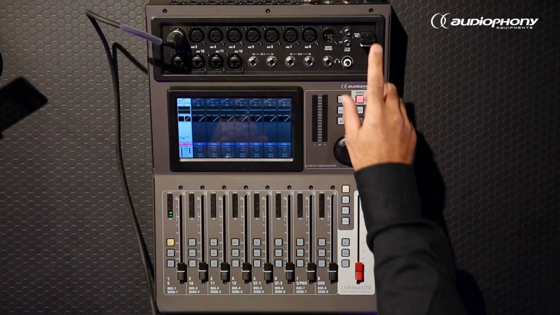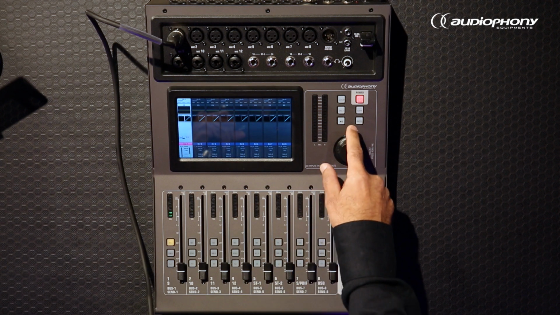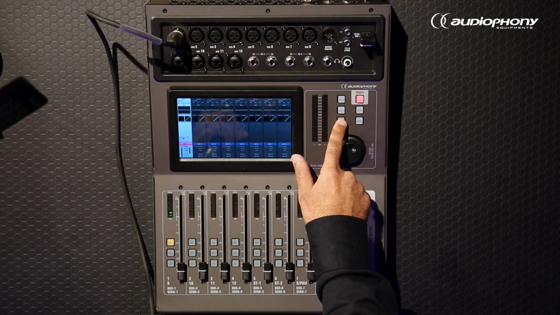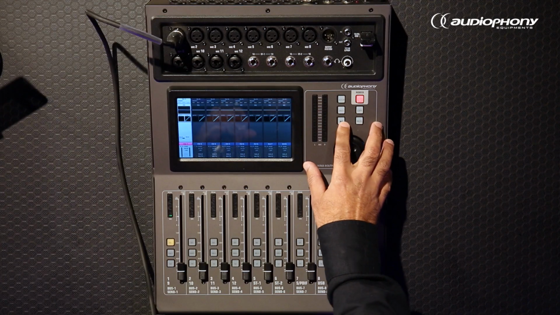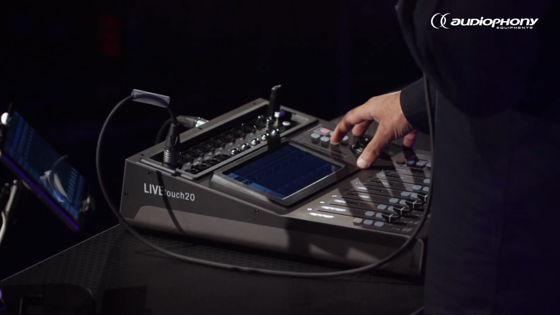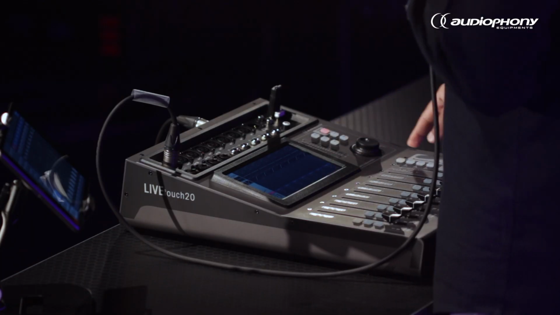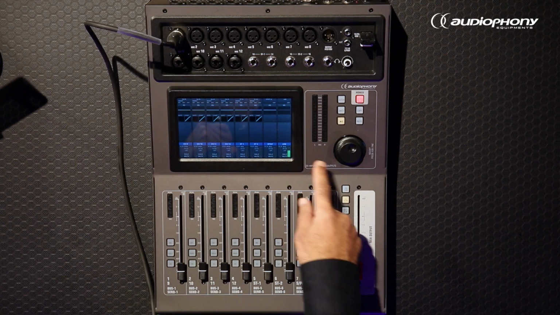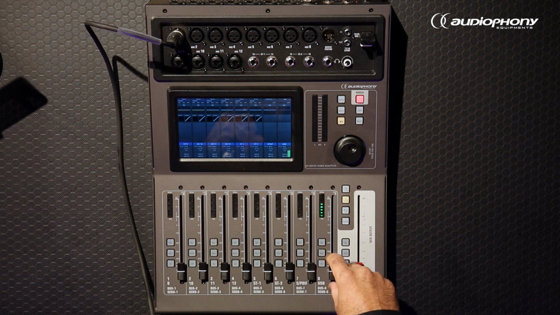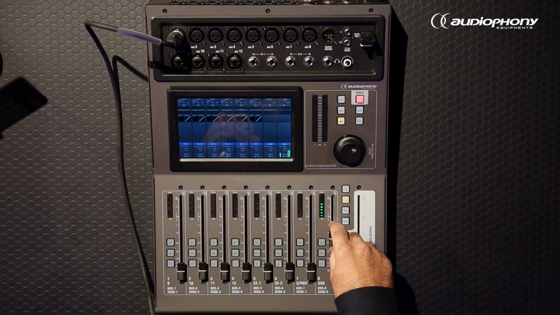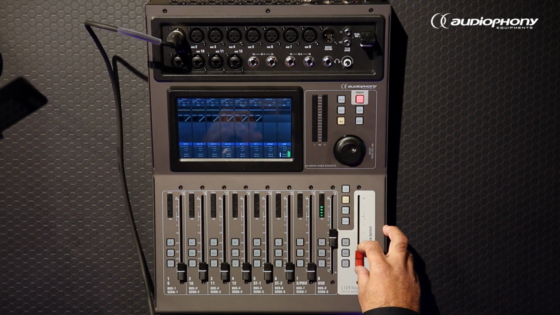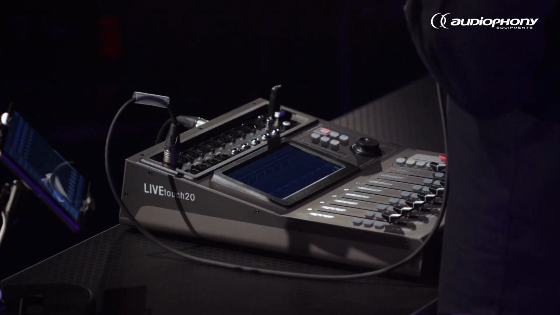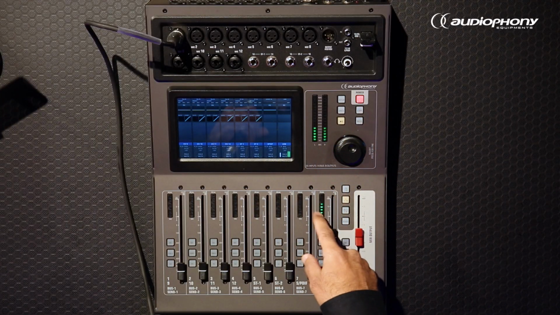I also have music on my USB stick. I can play it by pressing the play button. It plays then the first track that's on the USB stick. And when I go to the USB channel, you see it's also coming in. When I pull up the volume, then you see I have sound. Now I can add the mic to it.